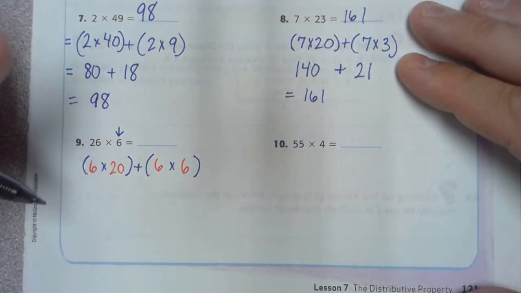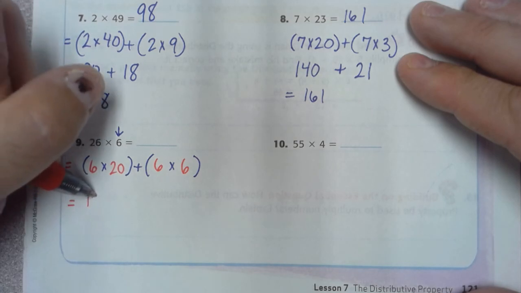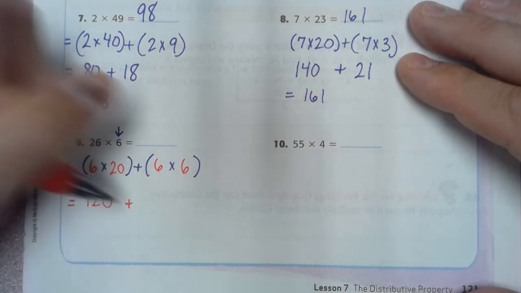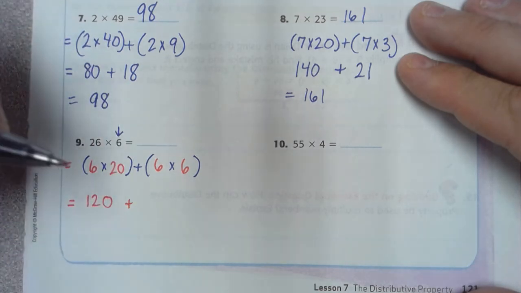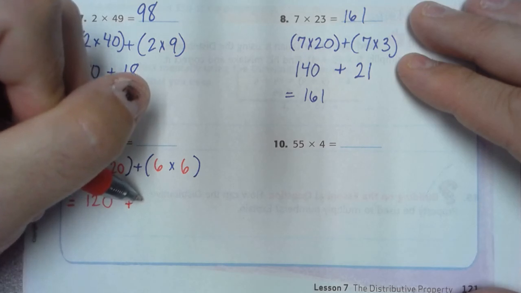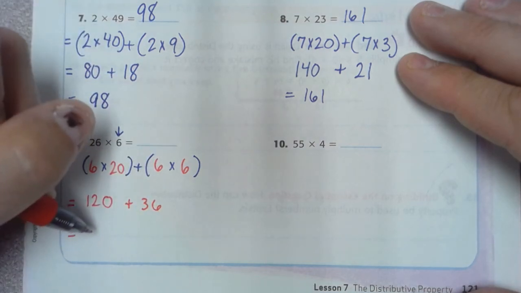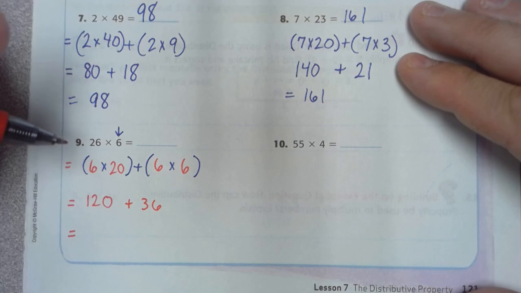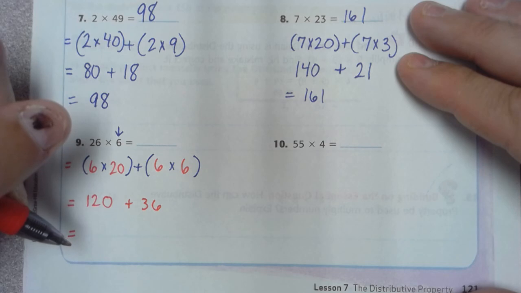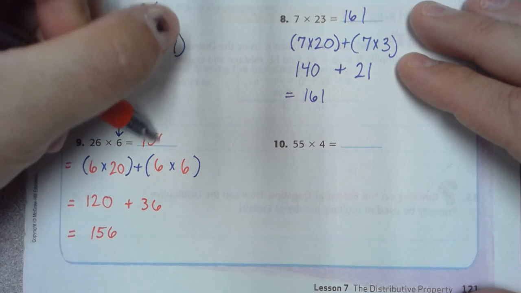Now what? Good job. $36. Now what? And then what do you get? Good job, Casey. Casey wasn't even in here yesterday, were you?